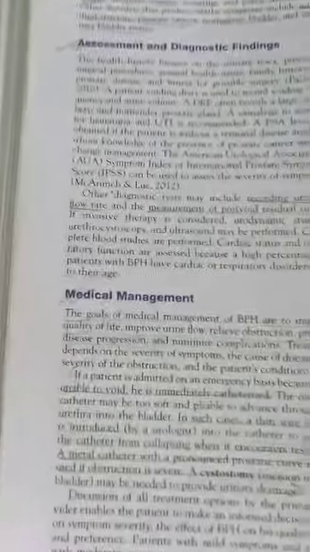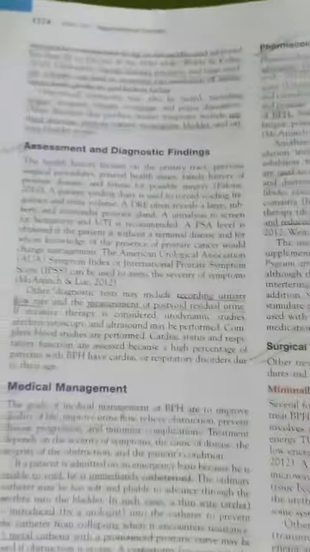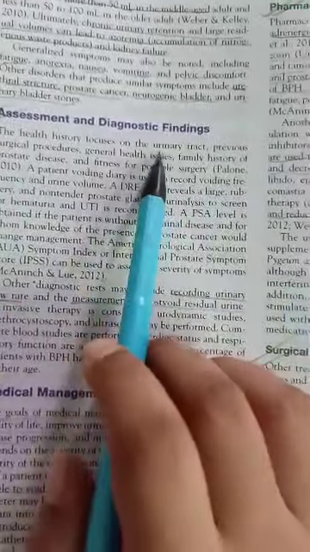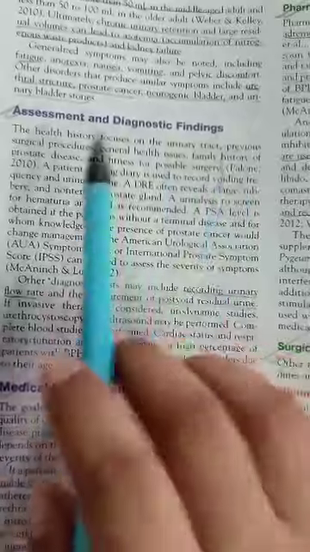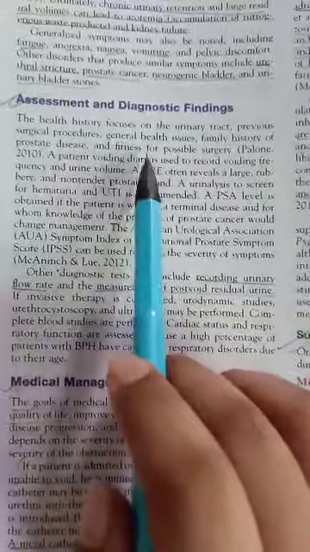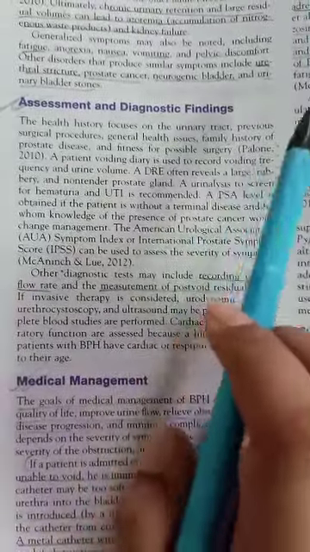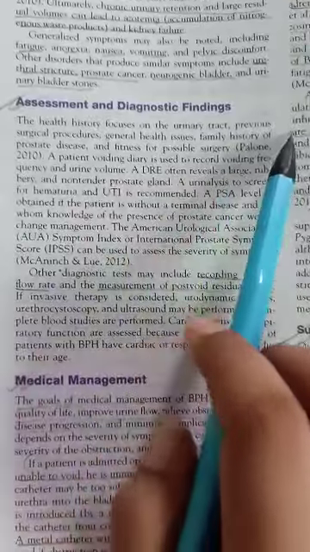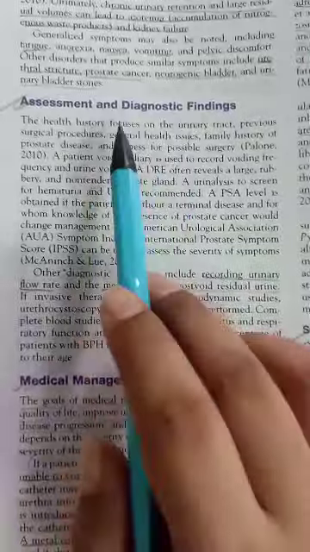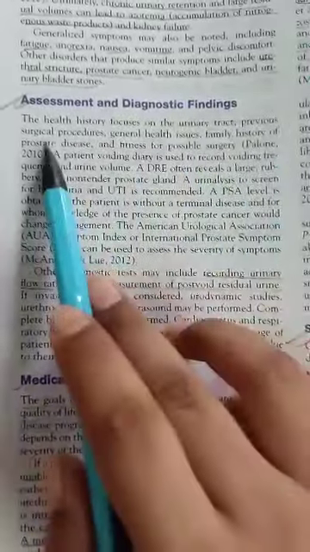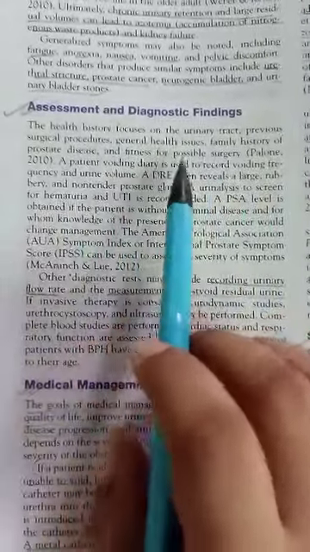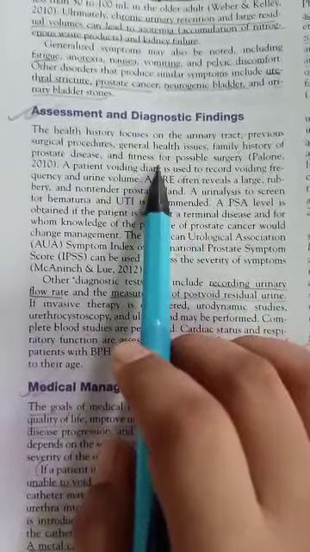Okay, so next we move on to the assessment. So the health history focuses mainly on the urinary tract, previous surgical procedures, general health issues, family history of prostate disease, and fitness for possible surgery. So whenever we get a patient, we should always take the health history of the patient. Okay, so in this condition we must always focus on the urinary tract, previous surgical procedures, general health issues, any family history of prostate disease, and whether the patient is fit for possible surgery or not.